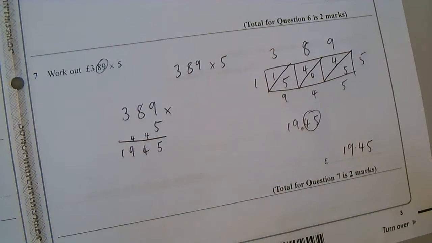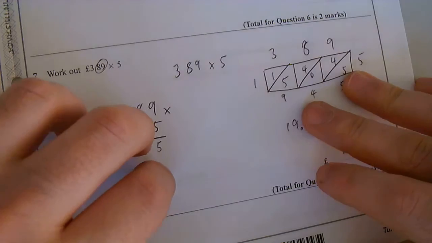Okay, it's money as well, so think, does it make sense? If you've got a number where you're buying 5 things for £4 each, you know it's going to be roughly £20. You know, if you've got an answer that's like 2,000, then it's ridiculous. It's not going to cost that much. Just think about the logical world, the normal world.